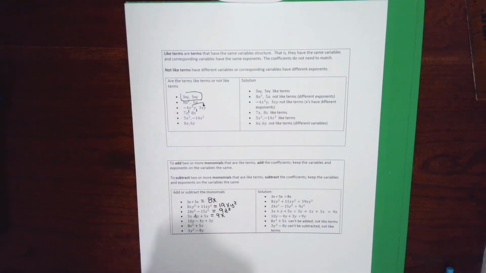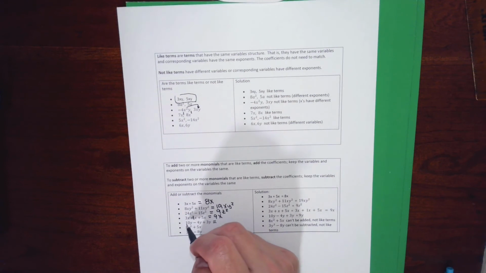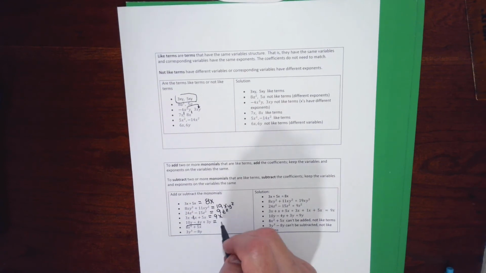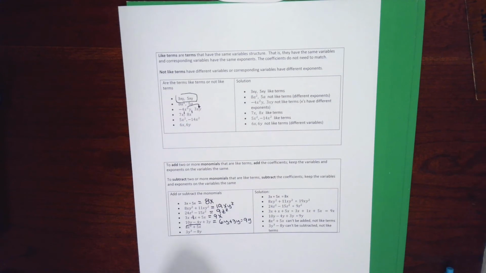Similarly, this trinomial right now has all like terms. I'm going to use order of operations to simplify. I'm going to do 10y minus 4y and get 6y. And then I'm going to do 6y plus 3y and get 9y. So the first 1, 2, 3, 4, 5 of these bullets have adding or subtracting with like terms.